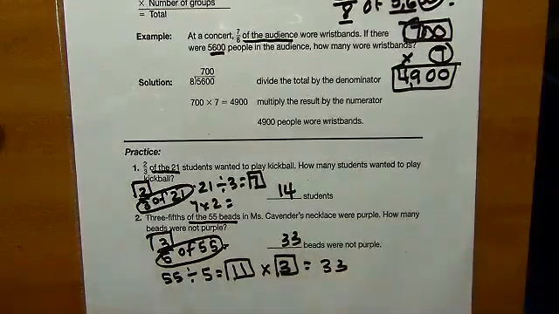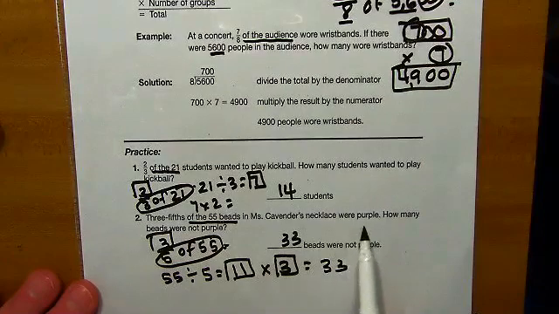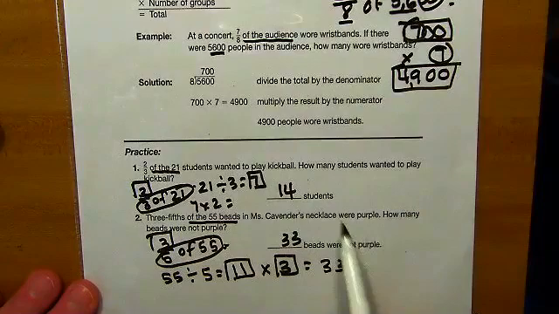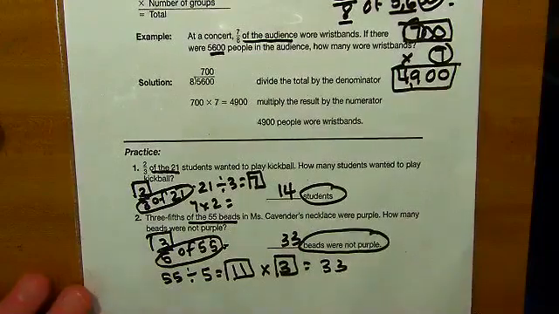You know what? I didn't even finish reading that first sentence. I was so excited to solve the problem, but it said 3/5 of the 55 beads in Miss Cavender's necklace were purple. How many were not purple? 33 beads were not purple. So we have to remember also to put our labels on there if it is a word problem.